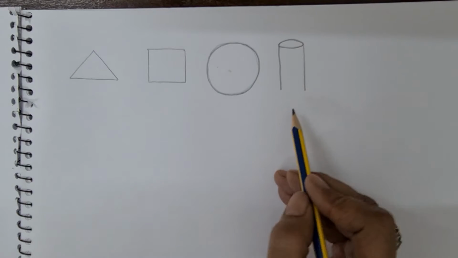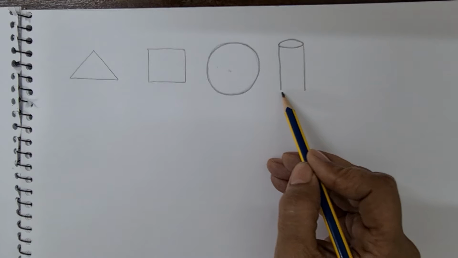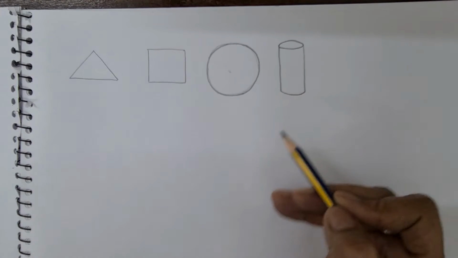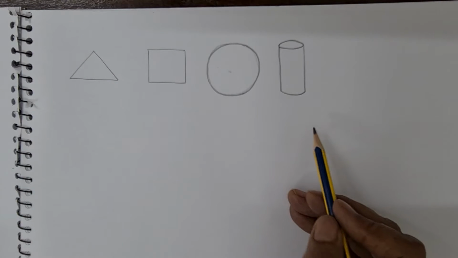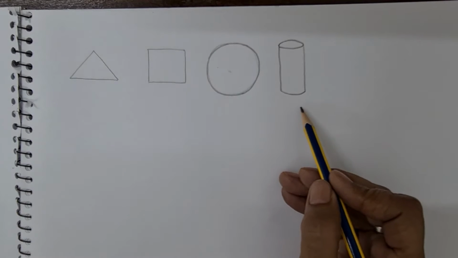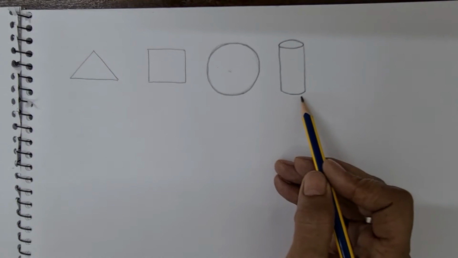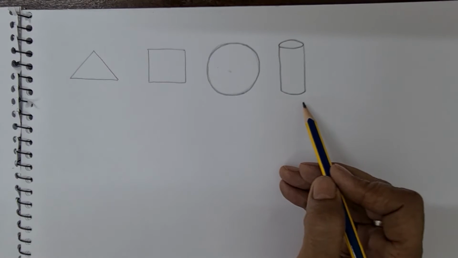That is called a cylinder, and at the bottom area just draw a curve line. These are the basic shapes of lines.